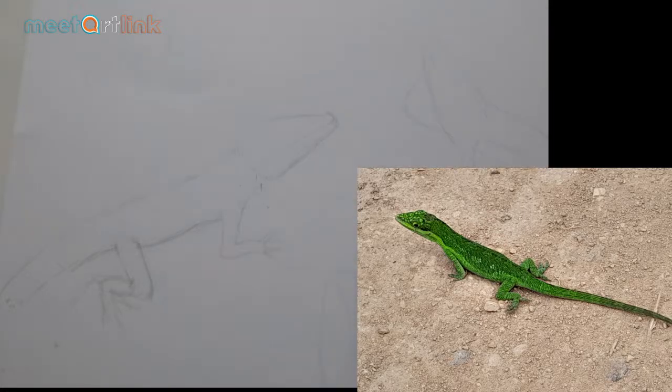I'm very curious to know which species you guys are drawing. If you want to share it with me, I would love to hear.